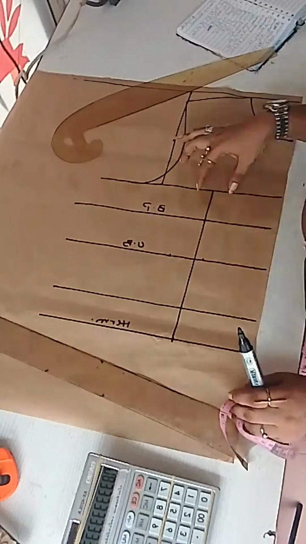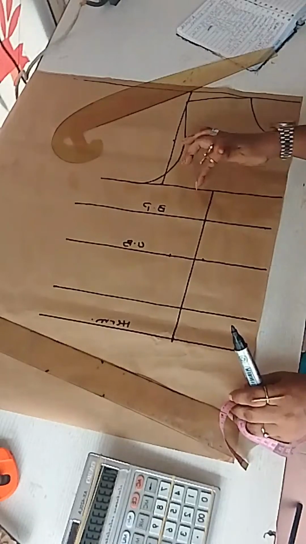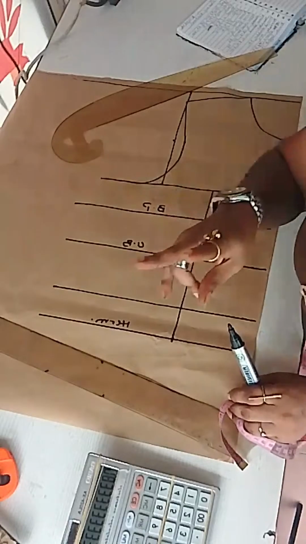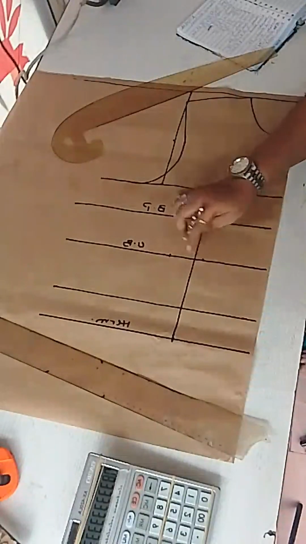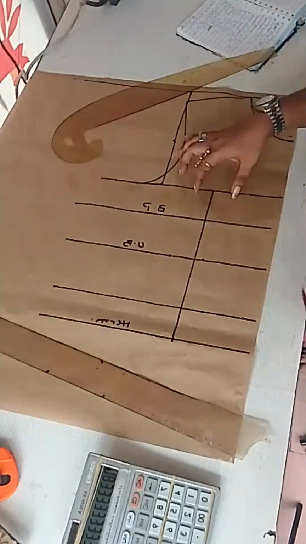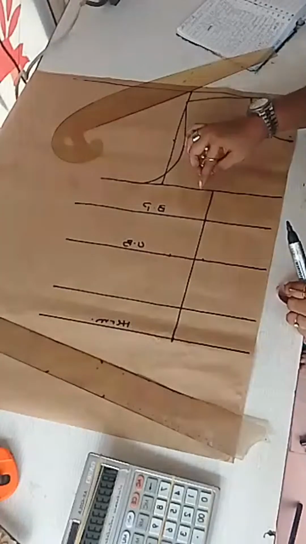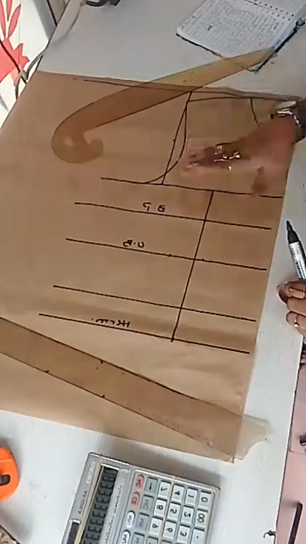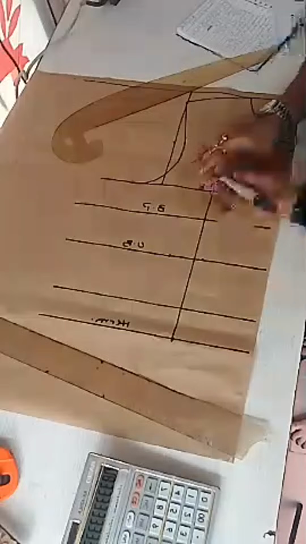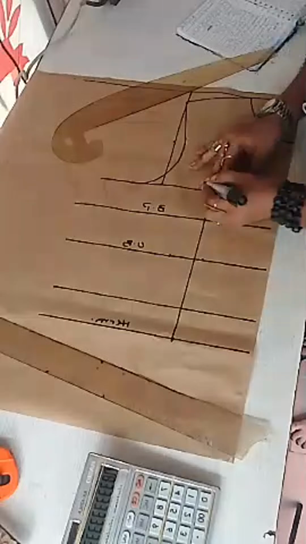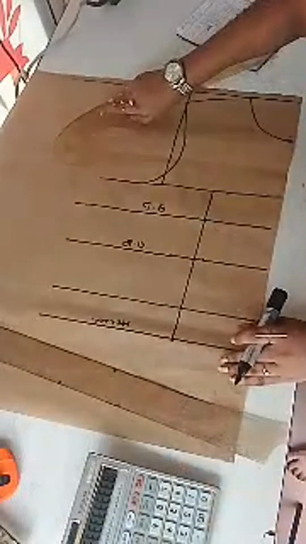And then on this chest line, I am going to be deducting 1 inch here, 1 inch here, making 2 inches. Okay, the same 2 inches that we took here. But this time around, I'm not going to do 0.5 and 1.5, 1 inch all the way. Okay, so this is my 1 inch, and then this 1 inch. So I am going to connect like this with a curve.